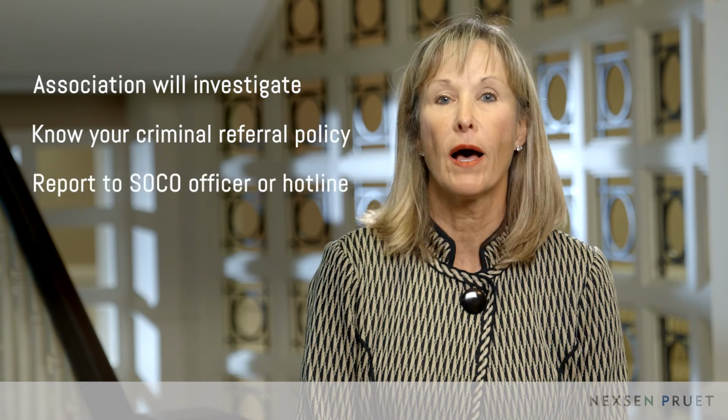As an employee, officer, or director of an association, your duty is to tell someone at the association about the activity, regardless of whether the applicable dollar threshold is met. The association will then investigate and determine whether a criminal referral should be filed. Each association is required to have a criminal referral policy. Read it and know it. Most policies recommend that the known or suspected criminal activity be reported to the SOCO officer or whistleblower hotline. Remember, reporting is confidential and, if made through the whistleblower hotline, the reporting is anonymous.